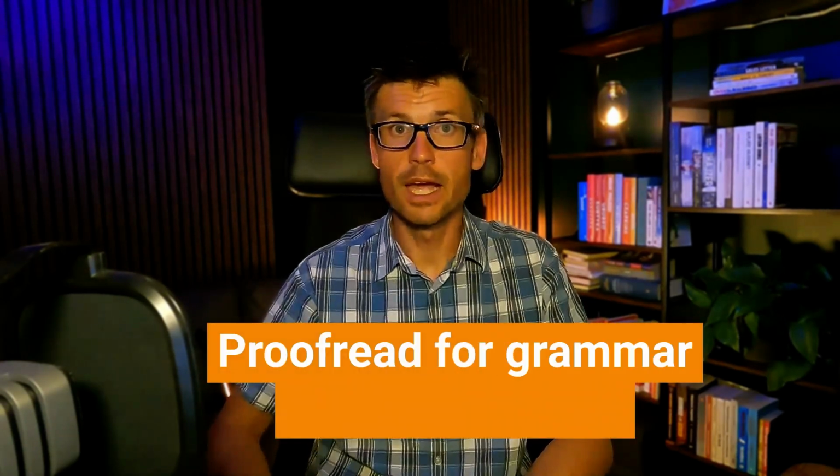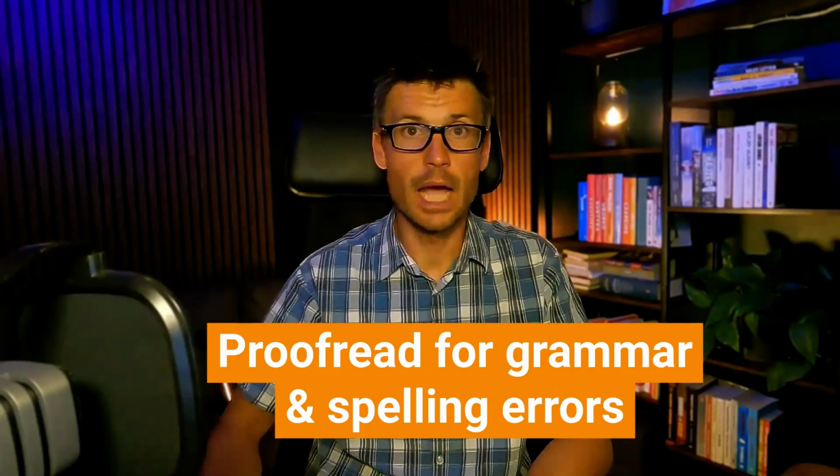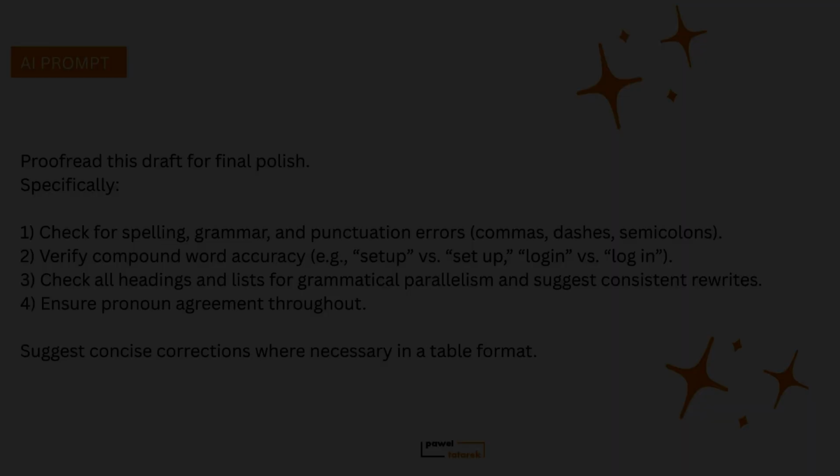At the final stage of the editing process, I switch from an editor to a proofreader, and I fix all the pesky typos and grammar mistakes that sneak in. I use Grammarly, and it catches most issues as I write, so there is very little to do at this stage. However, to be extra certain that my draft is flawless, I still run this prompt.